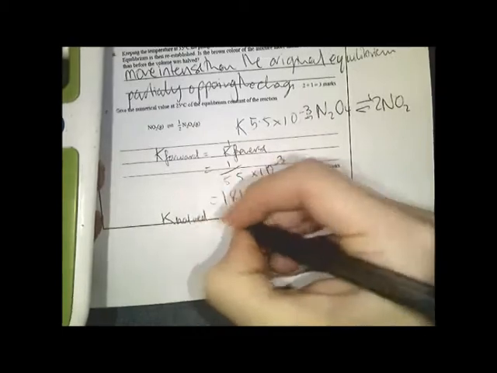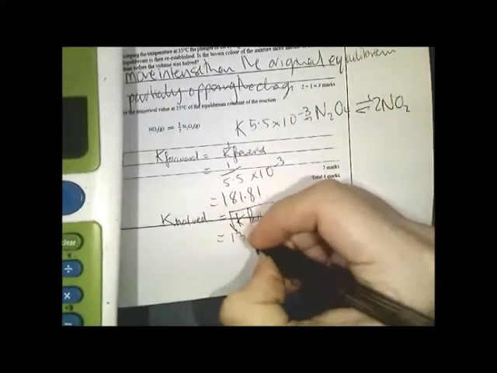Okay, now K of the halved. So we haven't only flipped it, we've actually halved it. So K of the halved is the square root of K of the full. So the square root of 181 is 13.5 or 13.48. So yeah, 13.5.